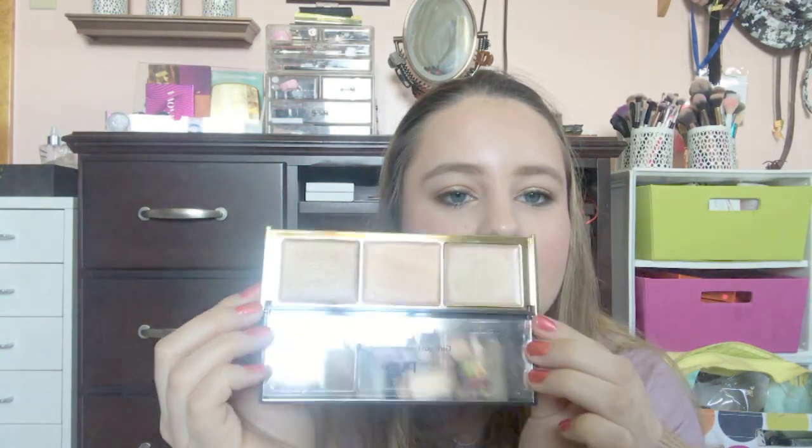I have 2 cream palettes from Pure. These are the Strobe and Highlight palettes. We have Sun-Kissed Glow and Moonlight Glow. This one is the Sun-Kissed Glow. It's a little bit deeper. Oh, hey, you can see my phone. Hey. A little bit deeper.